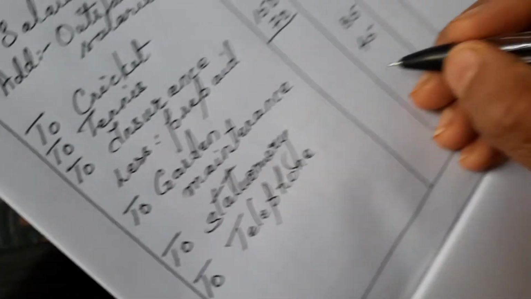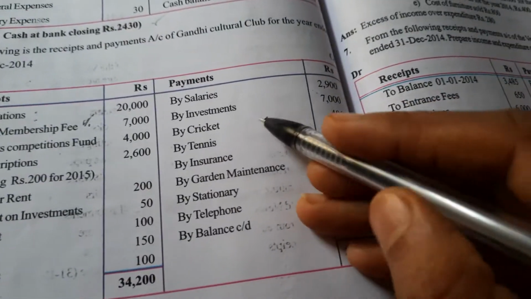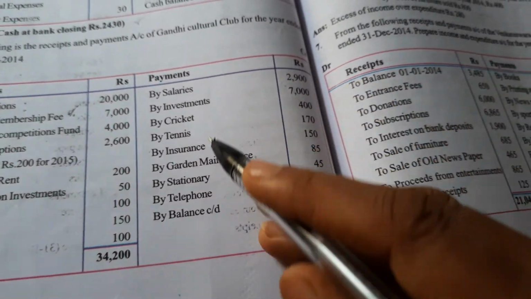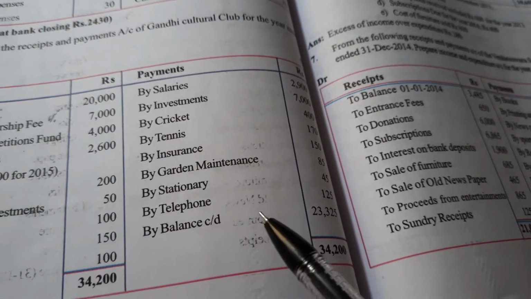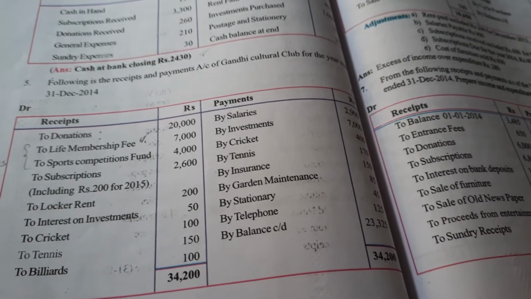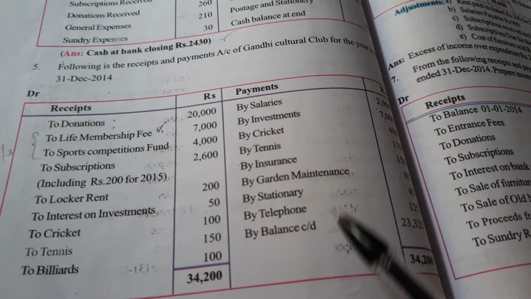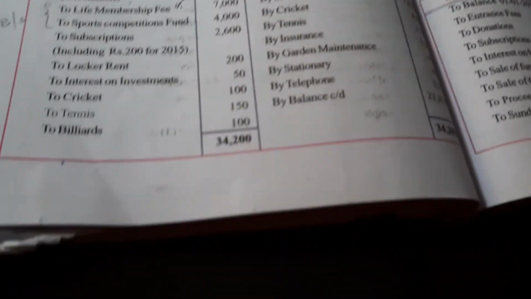Then we have telephone, an amount of 125. So if you see the question, we have copied everything, whatever revenue items are there, towards the expenditure side. Why? Because these are payments we have made. Now here in the question, we are given balance as per bank. This is our cash balance, dear students. So we will not take this amount into income and expenditure, but we'll take it into the balance sheet. I'll tell you how to deal with that when we do our balance sheet.